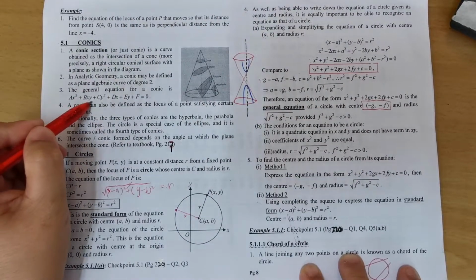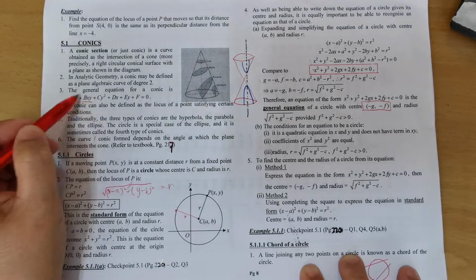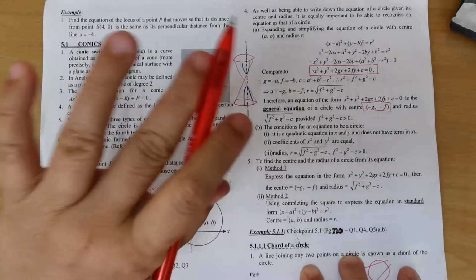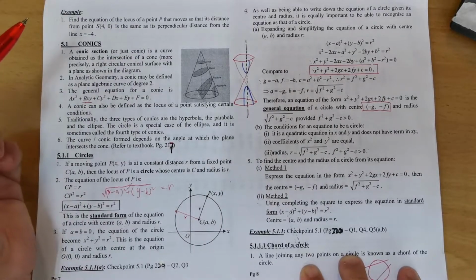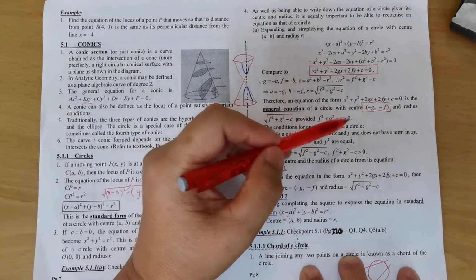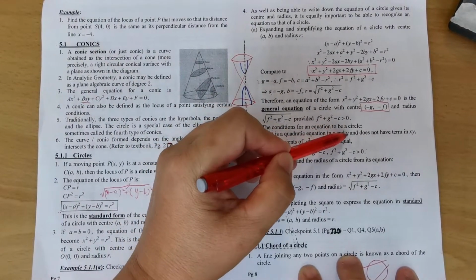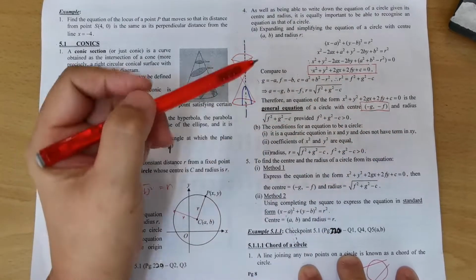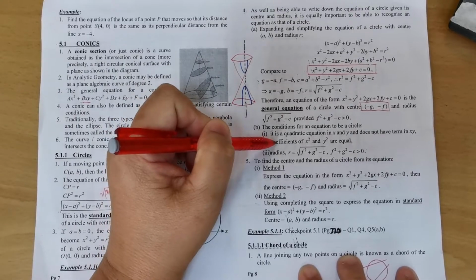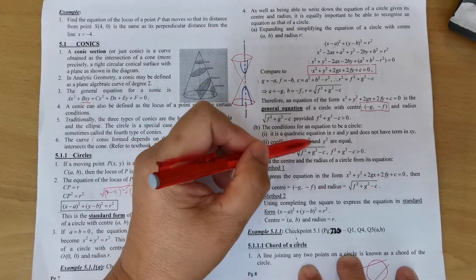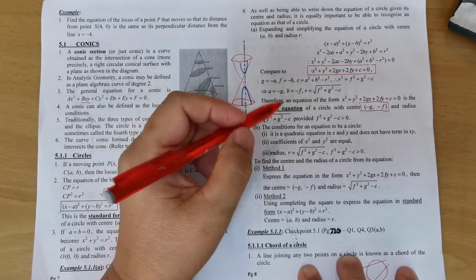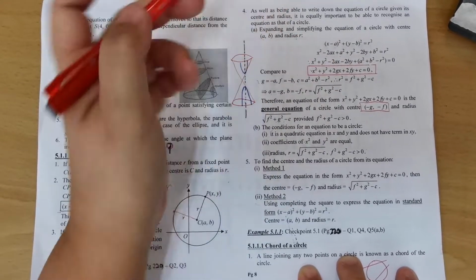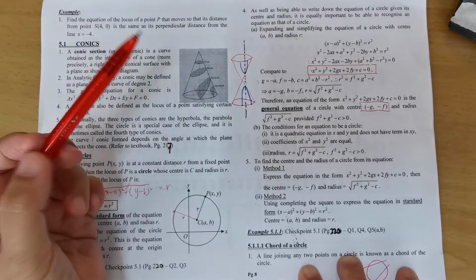Remember this one? There is no such term. Circle, no xy. When you see xy, then definitely it's not a circle. So the first condition is, you have x squared, y squared, and does not have xy. The second property is, the coefficient of x squared and y squared are equal. The number in front of x squared and y squared must be the same. Then only it is a circle.